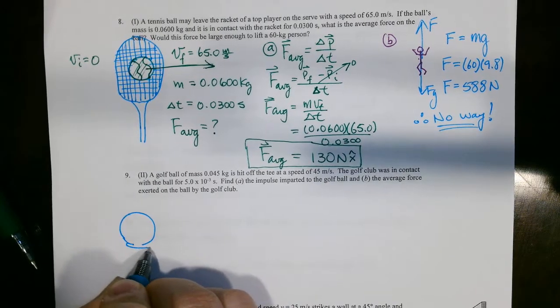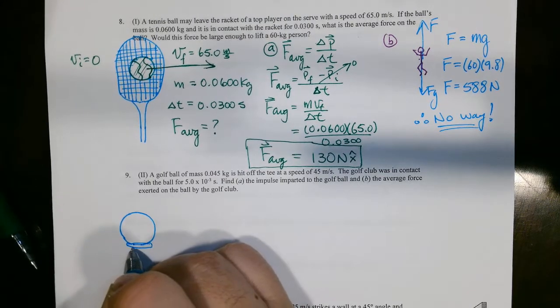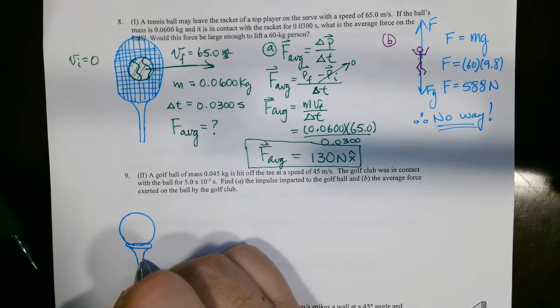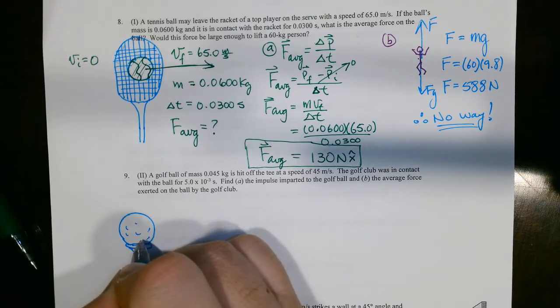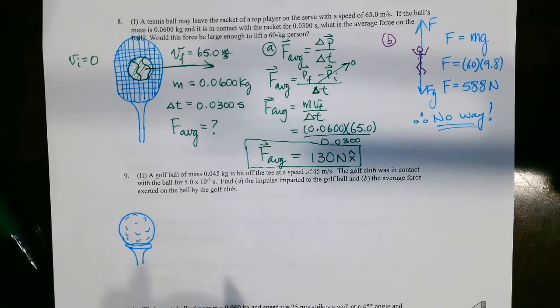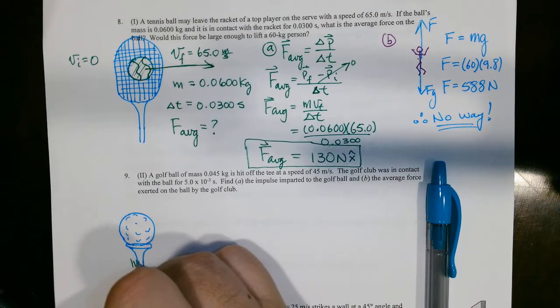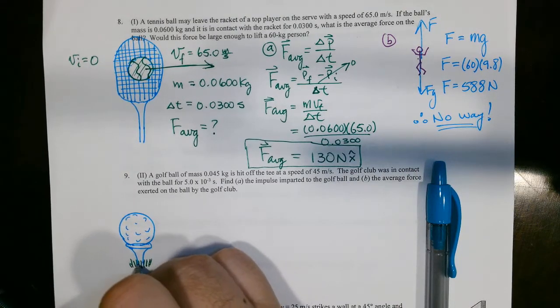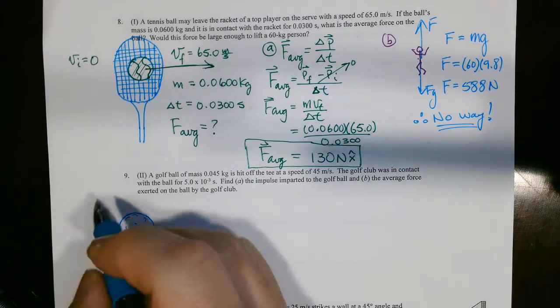All right? So, if we were to visualize this, here's the golf ball, and they're the dimples. And a golf club comes down and whacks this thing.